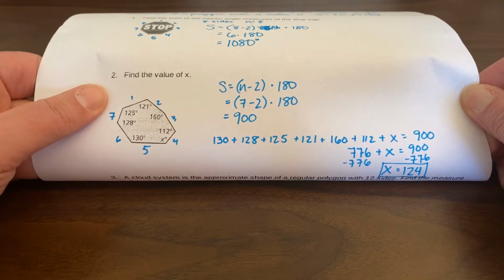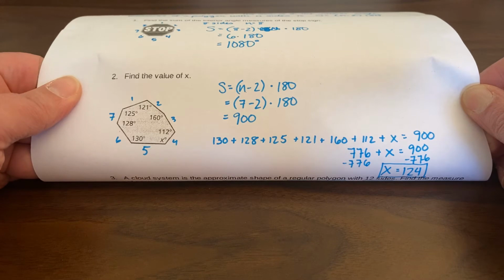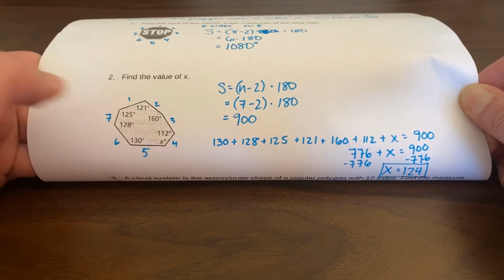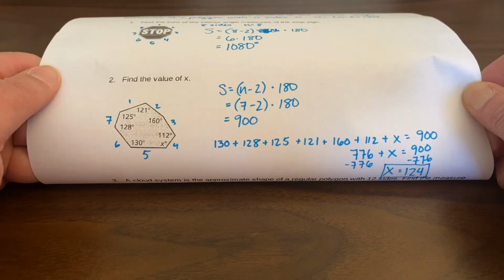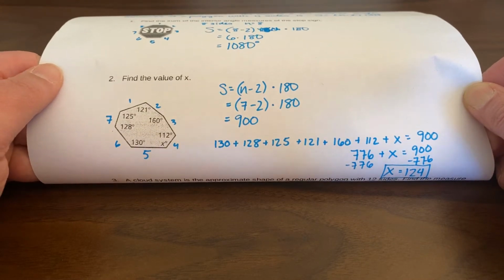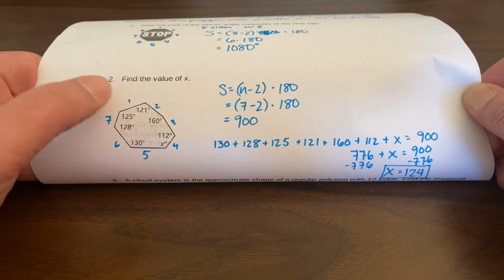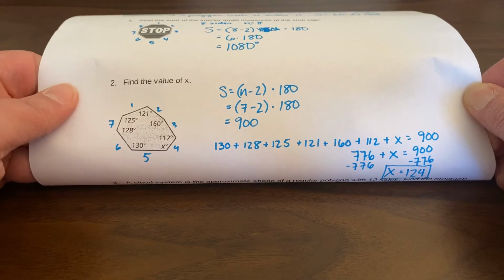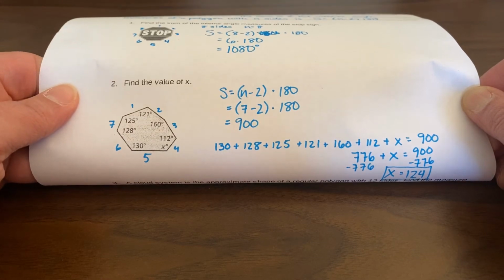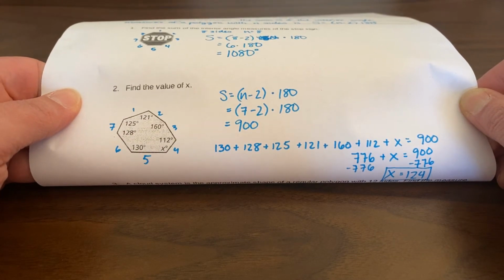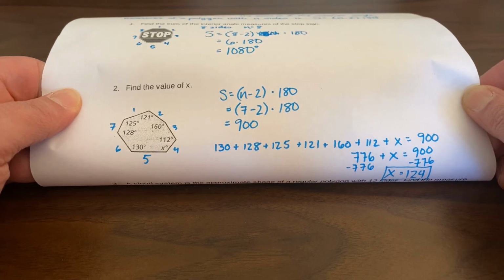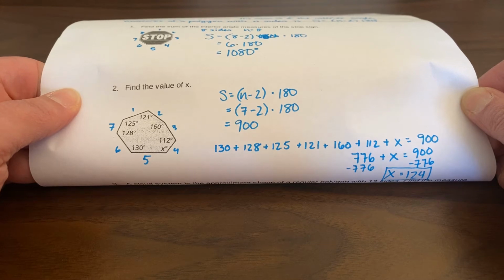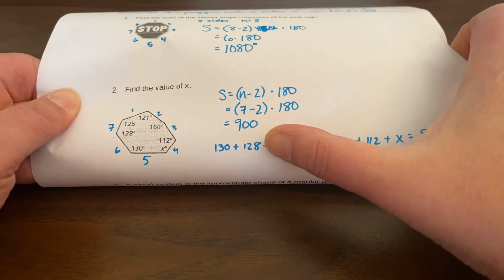Then let's look at this next question. It says find the value of x, and they have this polygon, and there's a whole bunch of angles listed, and then there's x degrees. The first thing we want to do is figure out how many sides there are. So we count, right? We count the number of sides, and I wrote them all around here. We have 7 sides. So we need to find the total S, the sum of the interior angle measures. So we do S equals 7 minus 2 times 180, and that ends up equaling 900.